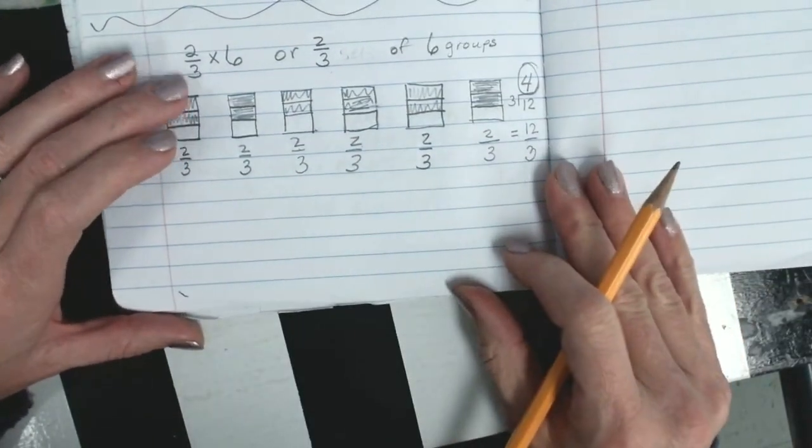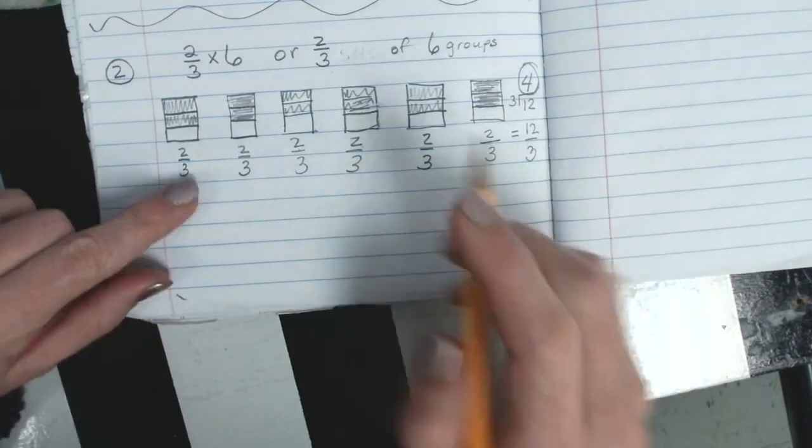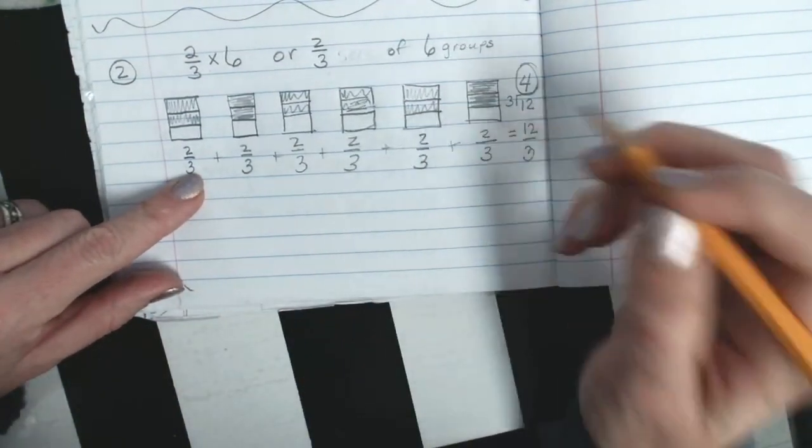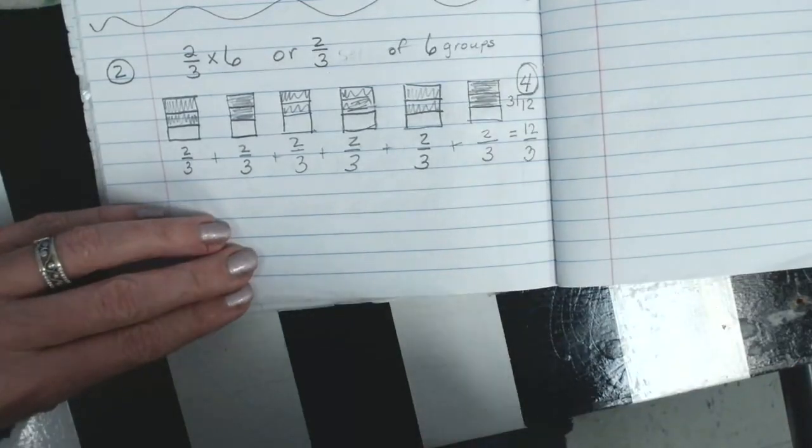And so let's try that algorithm out and see if we get the same thing. Remember, all we're doing when we're multiplying a whole number times a fraction is repeated addition.